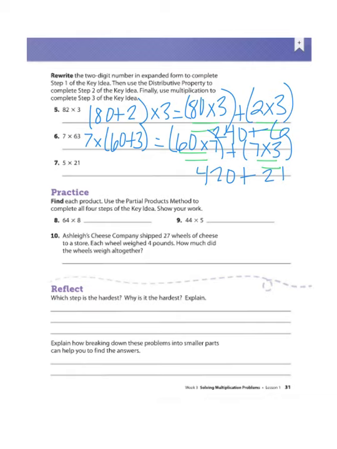It does seem like a lot, but I think once you get into the routine, it gets easier. Okay, let's try number 7. I don't have a lot of room left, but let's try number 7. So 5 times 21. I'm going to break apart 21, so this is going to become 5 times 20 plus 1.